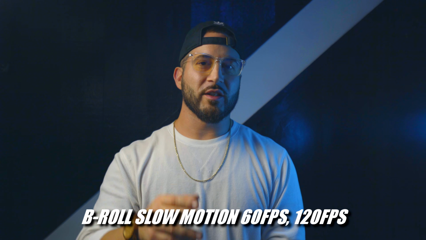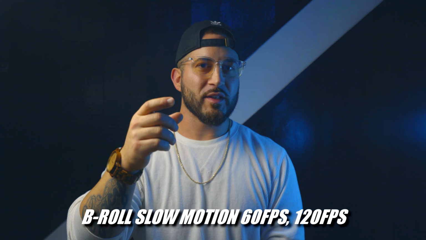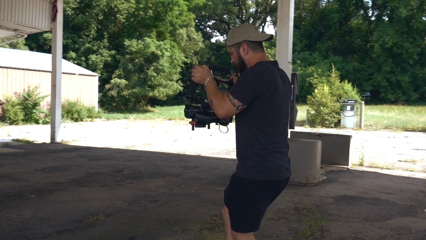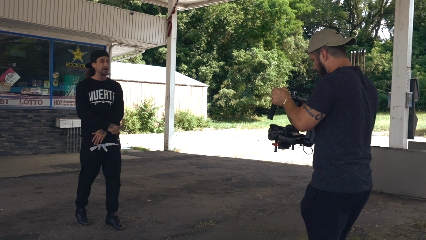Now for your B-roll, make sure you're filming at 60 frames per second or 120 frames per second or whatever other settings your camera has. Most cameras can film at 60 frames per second, and some better ones can film at 120 or even higher. But that is for slow motion, so you can slow it down, because your end video should be 24 frames per second.